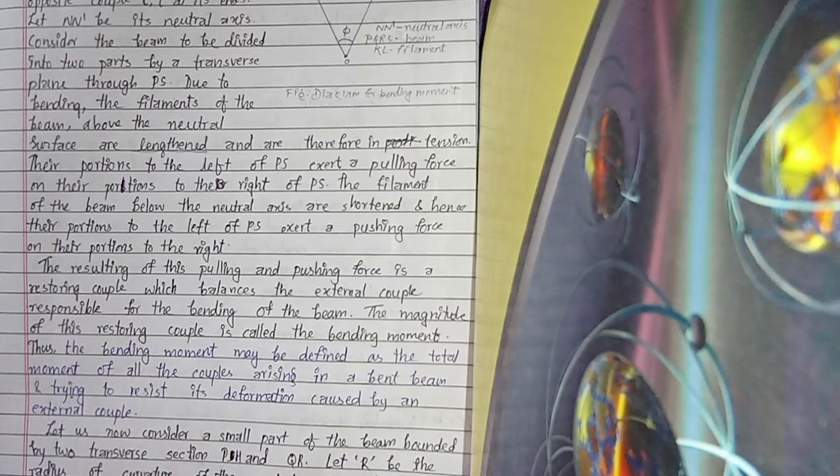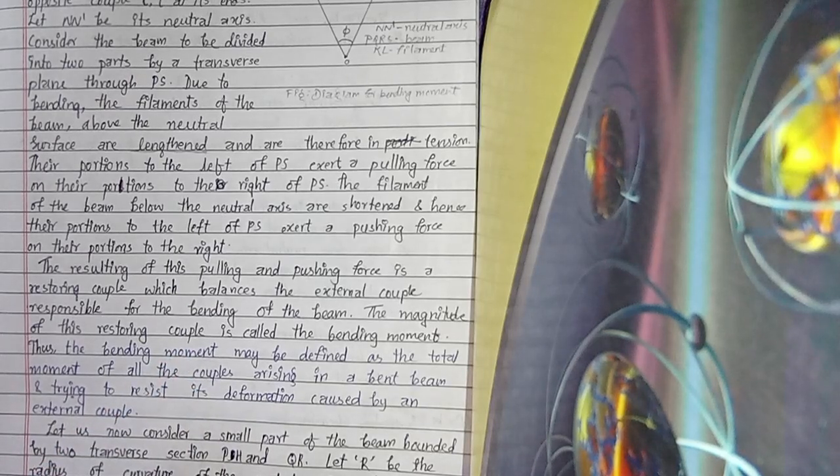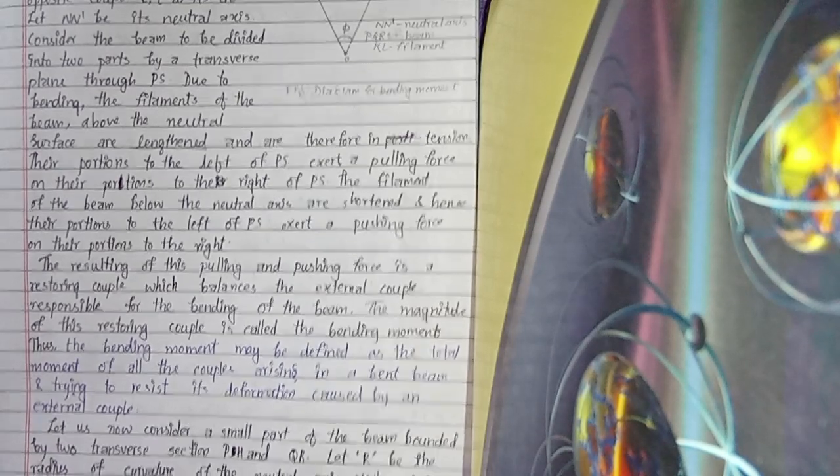Thus the bending moment may be defined as the total moment of all couples arising from a bent beam and trying to resist its deformation caused by an external couple. You know that moment is couple.